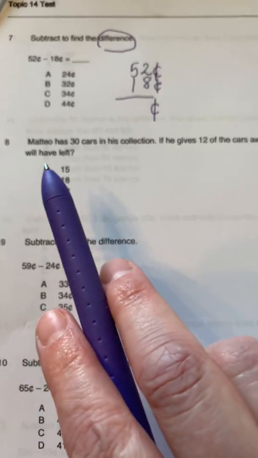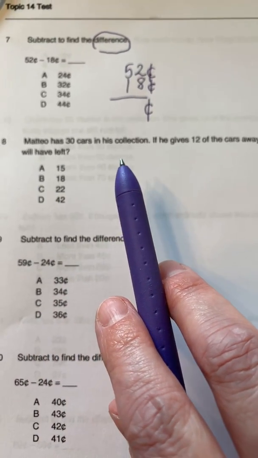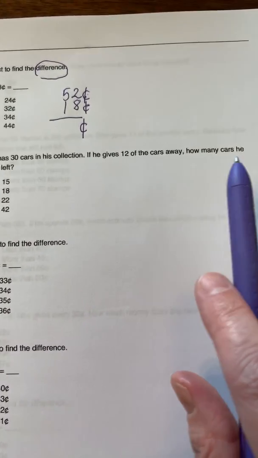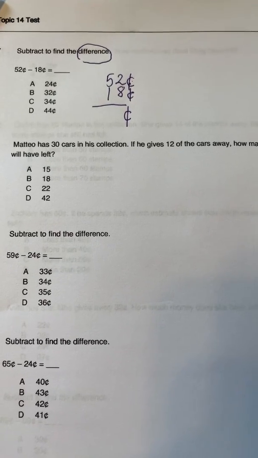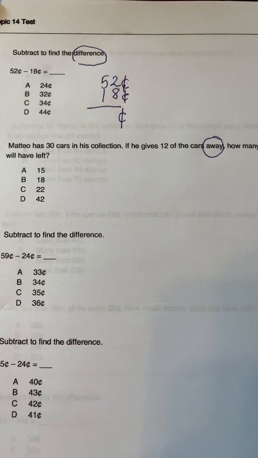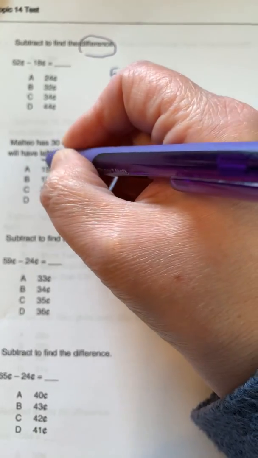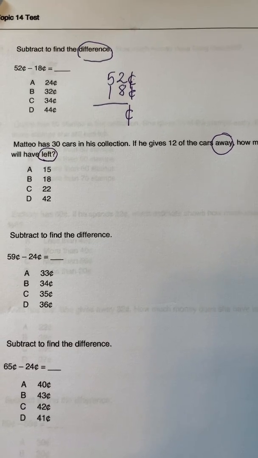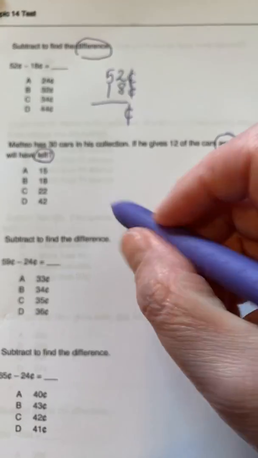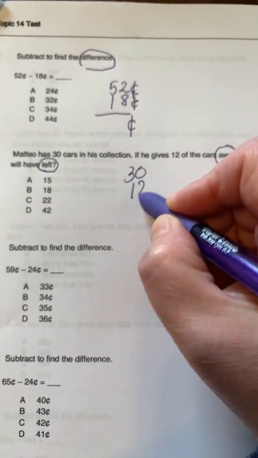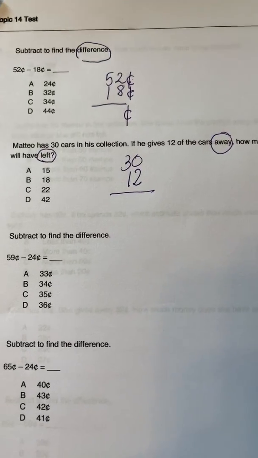Okay? Mateo has 30 cars in his collection. If he gives 12 of the cars away, how many cars will he have left? What are the clue words, second graders? Yup, away, gave away, or left. Okay, so stack and solve 30 and 12.